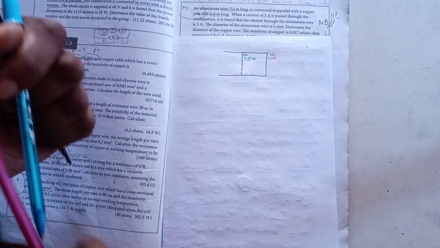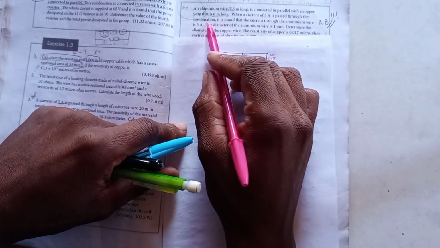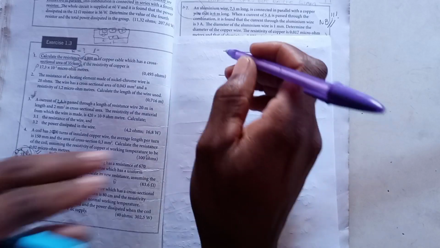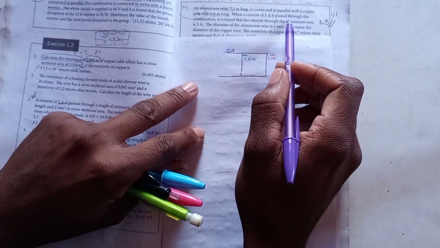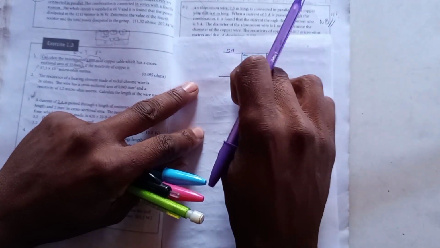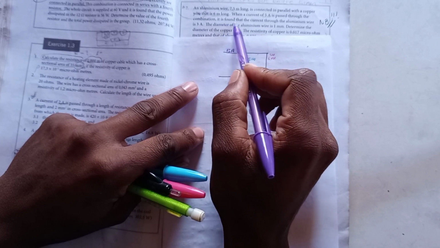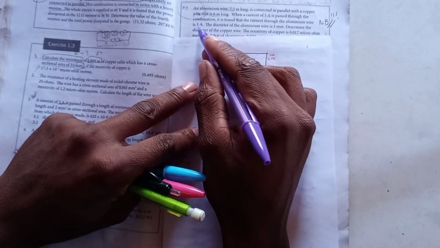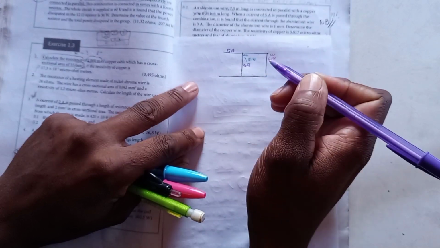Now, what else are they telling us? When a current of 5 amps is passed through the combination, okay, then 5 amps passed through the combination. So this is the total current, because they didn't say through aluminium wire so that we would know. And it is found that the current through the aluminium wire is 3. Now they are telling us the current here in the aluminium wire is 3A.